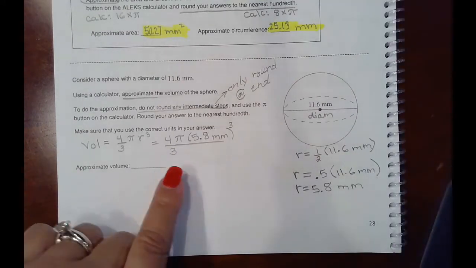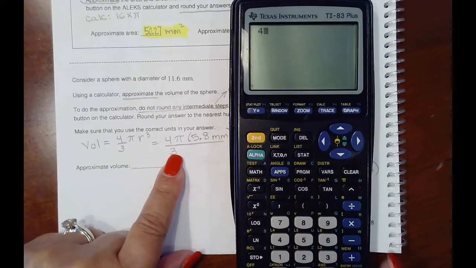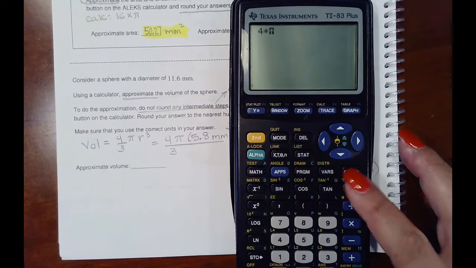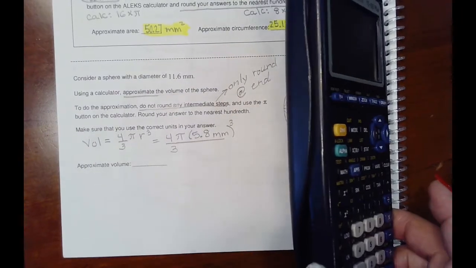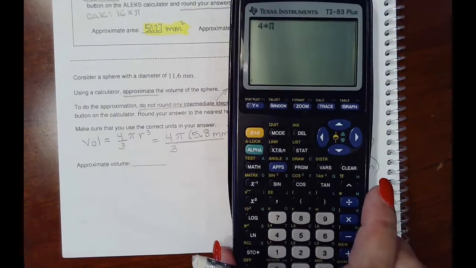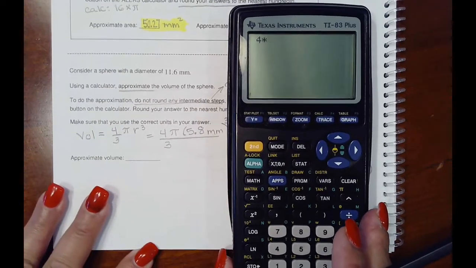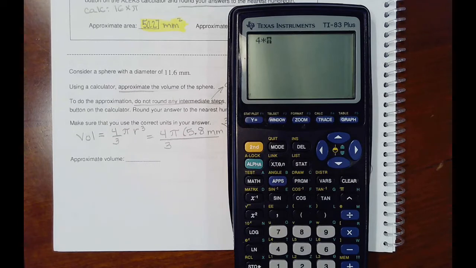I'm going to press all this into the calculator. So it's 4 times second function, and let's see if they said to use, it says use the pi button, so I can actually touch the pi button, because sometimes the directions will say for pi, use 3.14 for pi. I even think that there's a problem on the test that's like that, but this one says use the pi key.